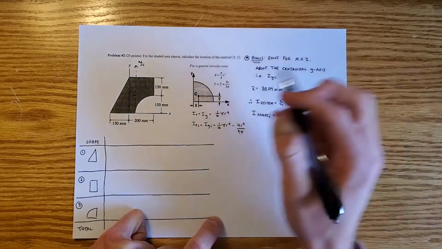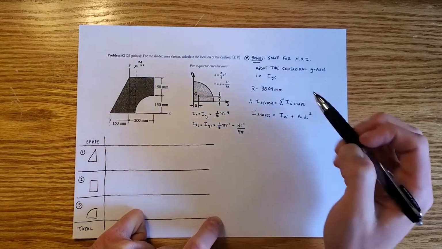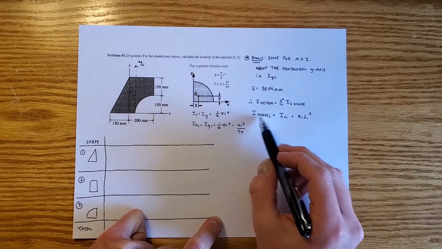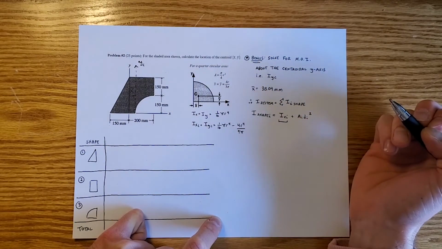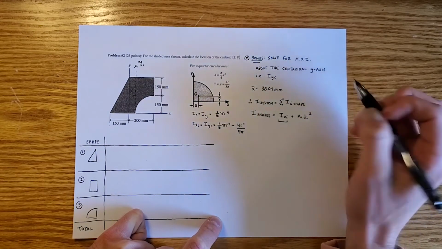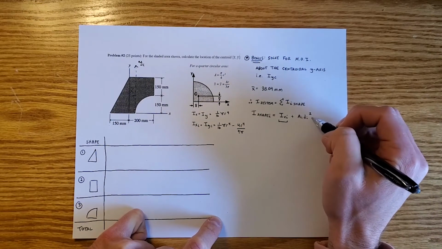So we need to figure out the I of each shape about its own centroid plus A d squared.